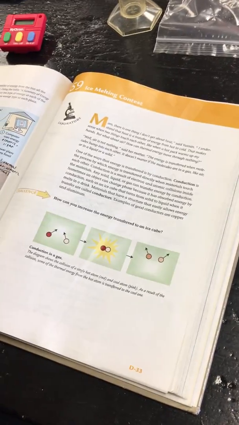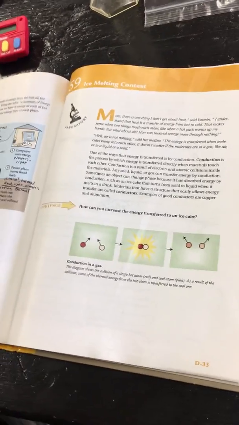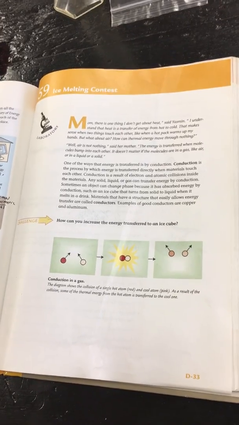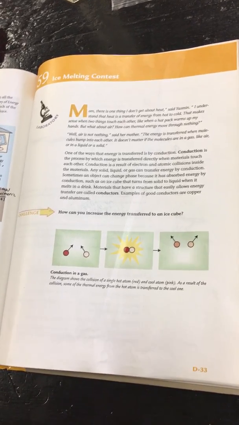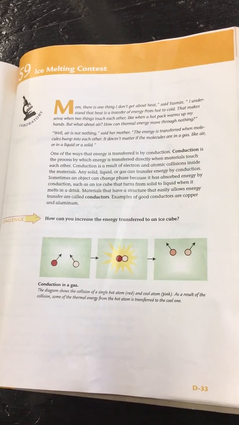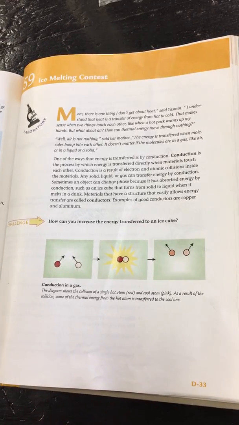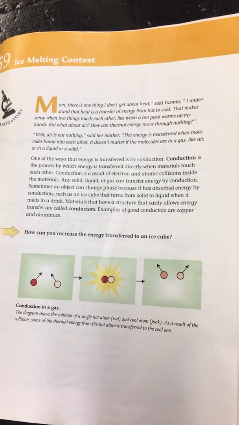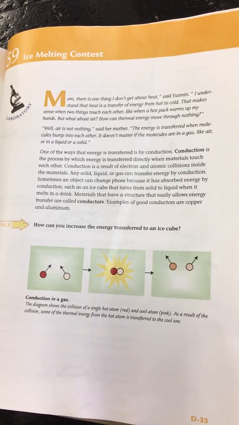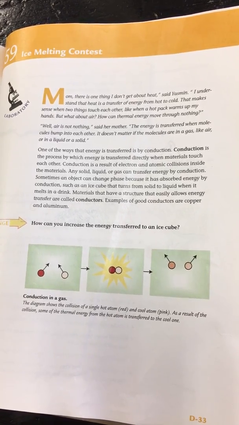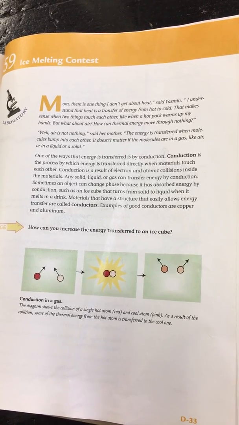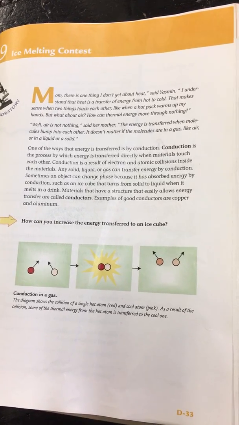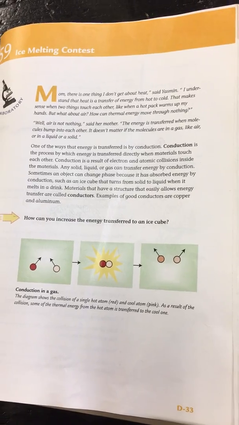Okay, lab number 59 is an ice melting contest. In this lab, we are going to talk about conduction. Conduction is the process by which energy is transferred directly when materials touch each other. We also have materials that are conductors, and these are materials that allow energy to transfer easily. Examples of good conductors are copper and aluminum.